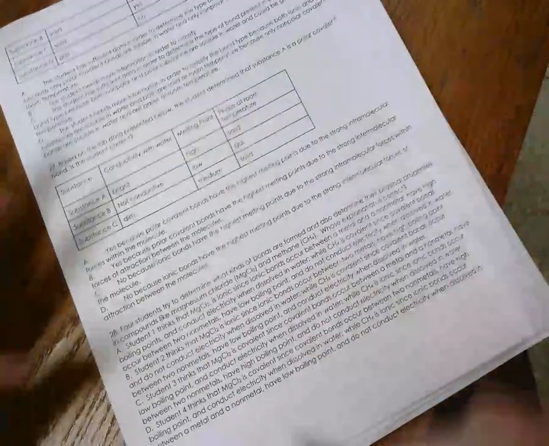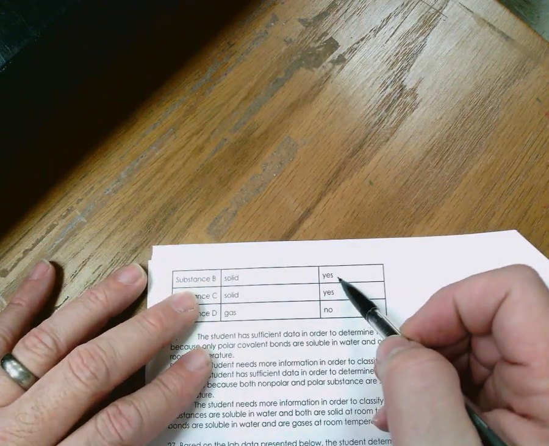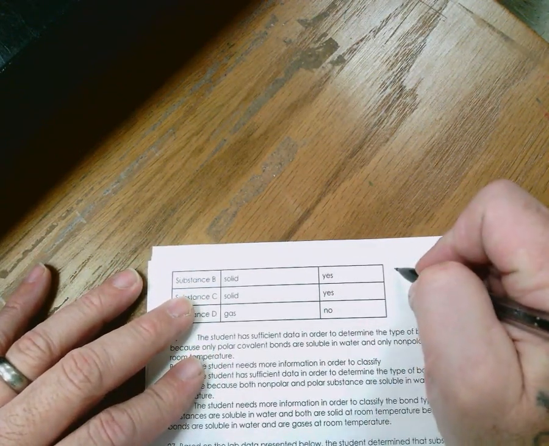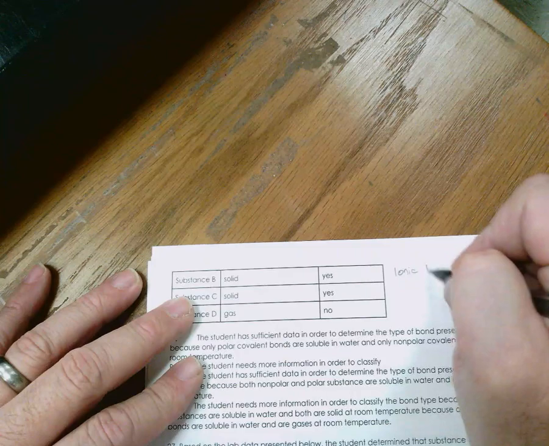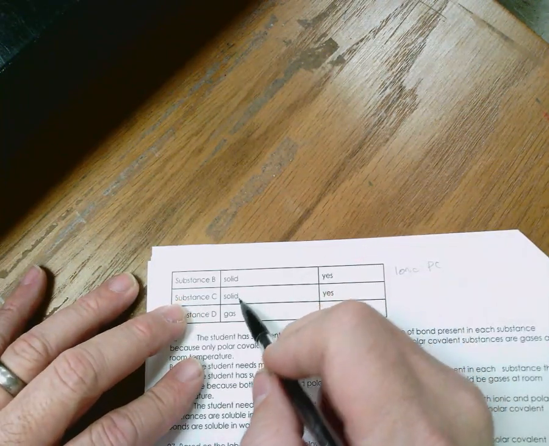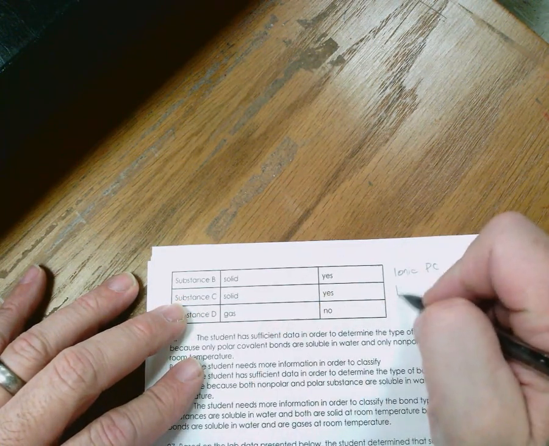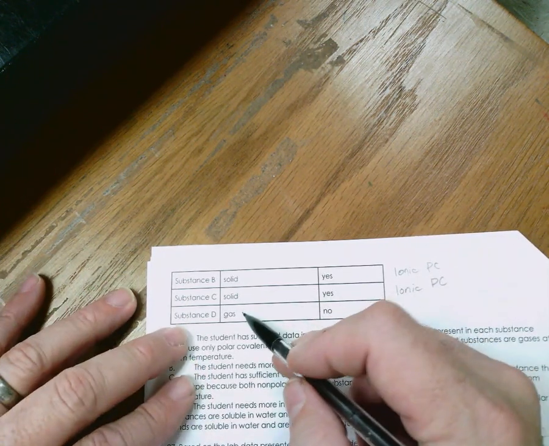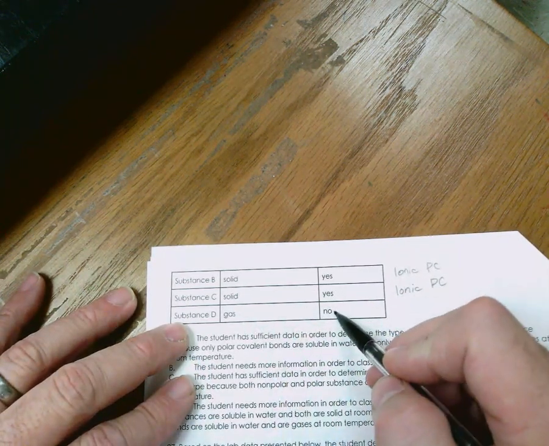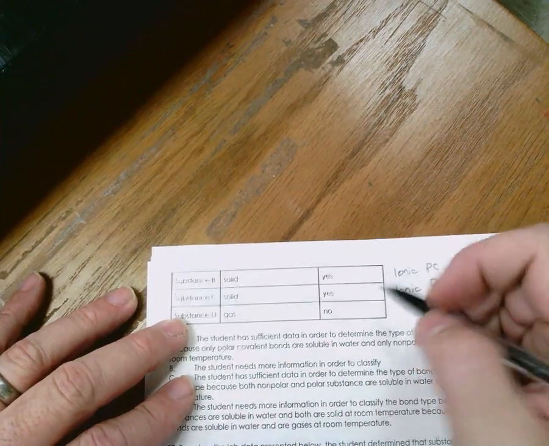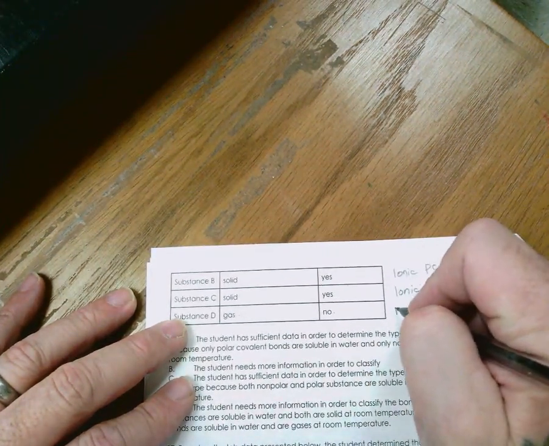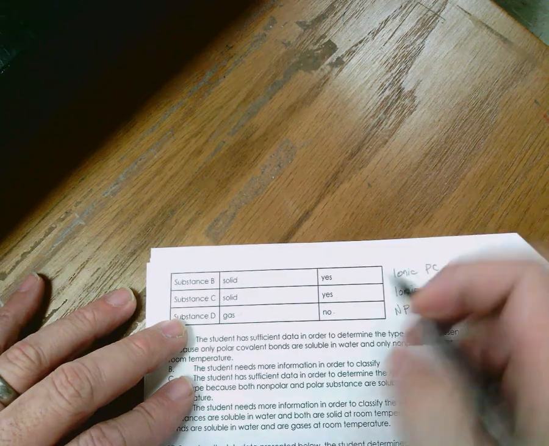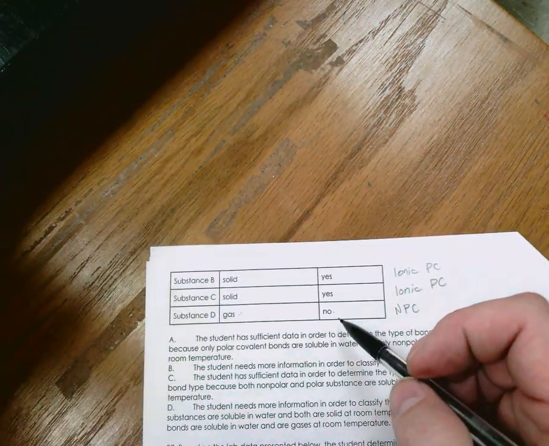So this is how I would answer it. Substance B is a solid, and it dissolves in water, so this is ionic or polar covalent. Substance C is a solid, dissolves in water, ionic, polar covalent. Substance D is a gas, and it does not dissolve in water, so this is probably a non-polar covalent, right?